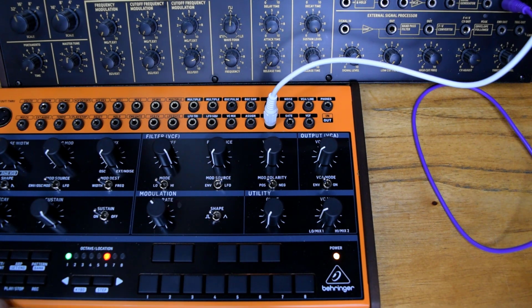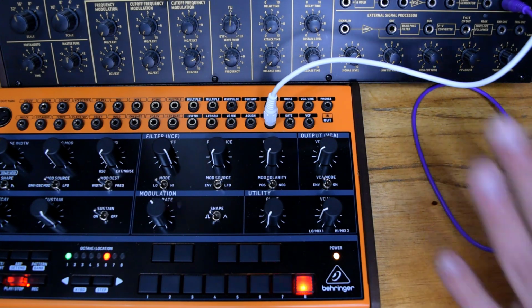I'm going to get out of the rec and I'm going to do the play so we can hear that arpeggio. Of course, this doesn't sound like a minor arpeggio. It sounds like something else. Right, so it doesn't sound good, and it's because they work on a different way.